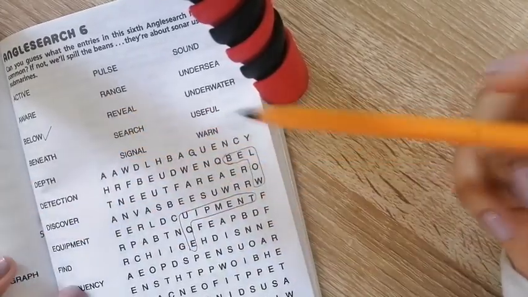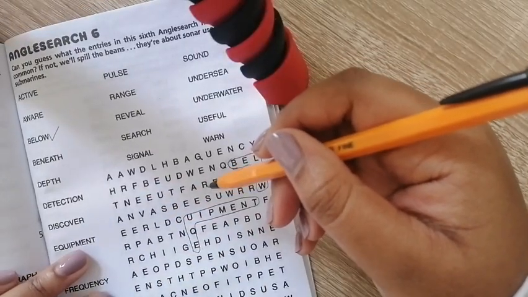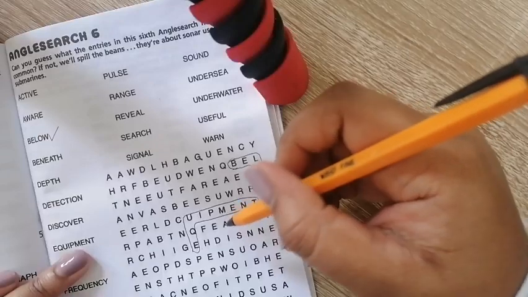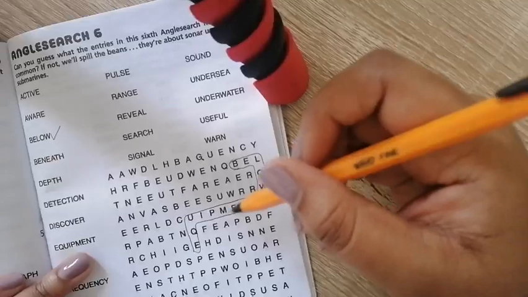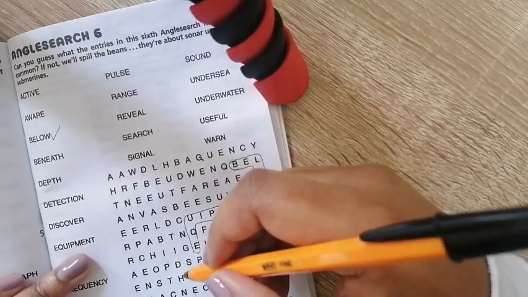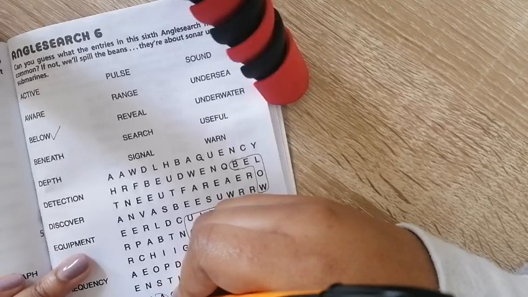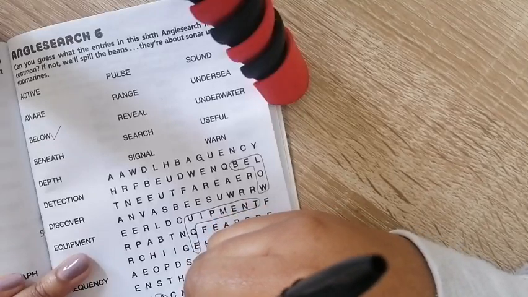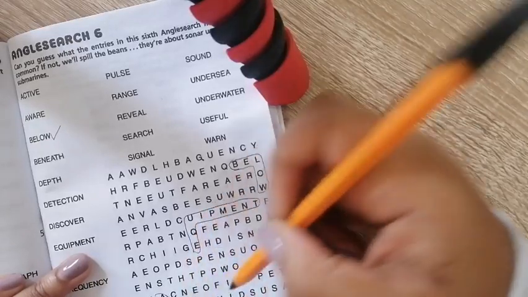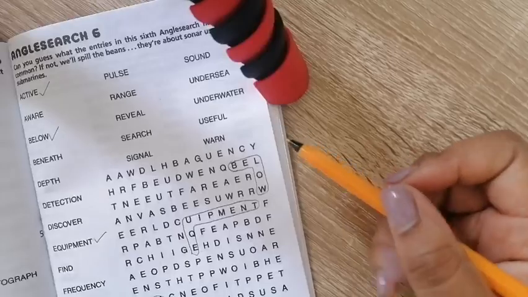Now, I'm going to dip into my mistakes. Let me find a word first. An angle word. Let's see if we can find. If they say active, I don't know if I will find active again, but that's active to me, right? Oh, and I found equipment. Yeah, equipment and active. So moving on to my mistakes.